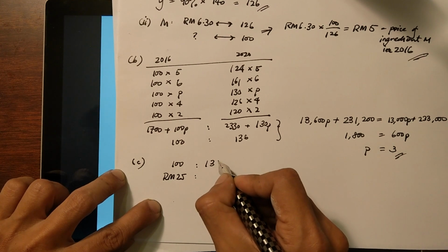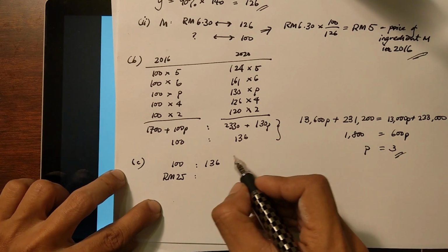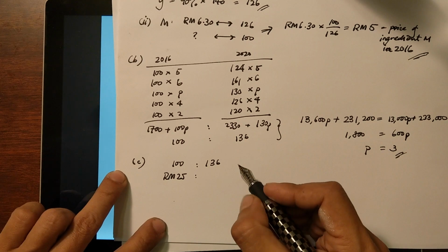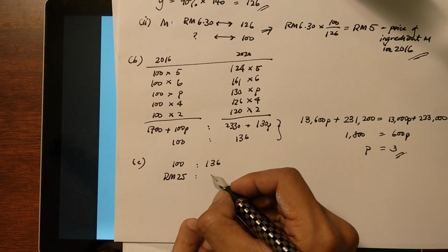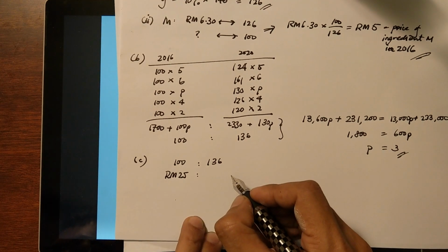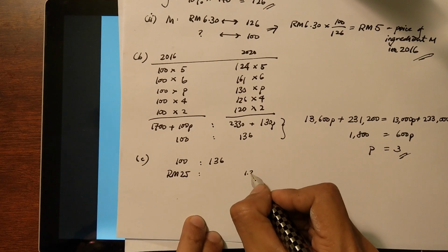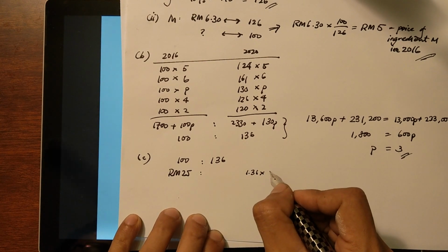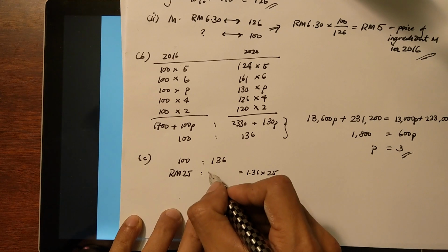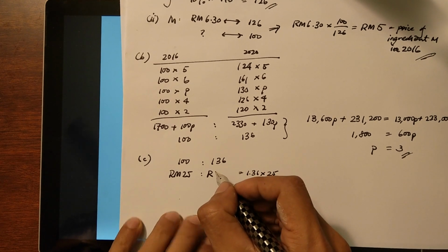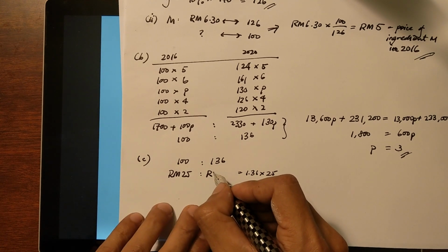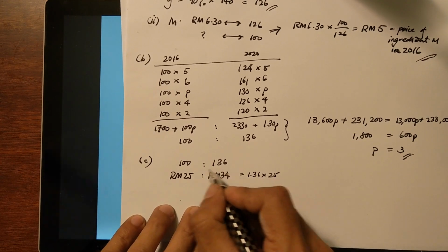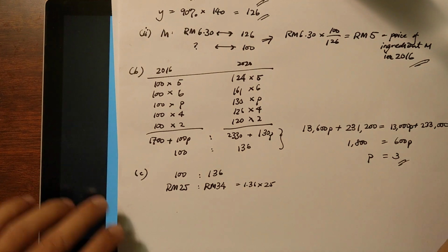So in 2020, the index of 136 obviously will be equal to, let me see, what is this? 1.36 times 25, which is equal to RM34. So that's how much it costs to make a cake in 2020.